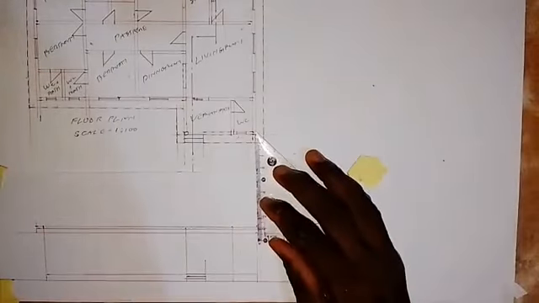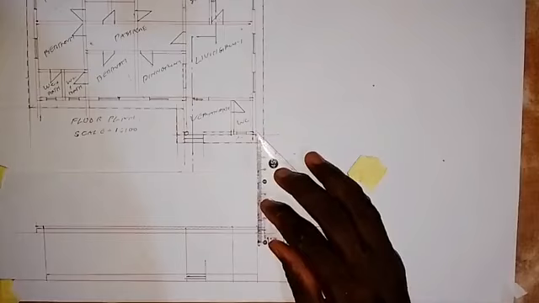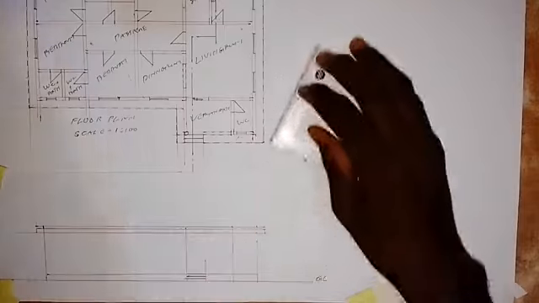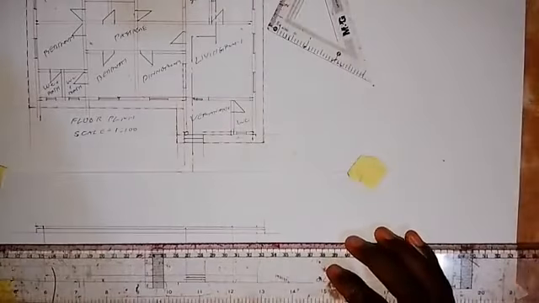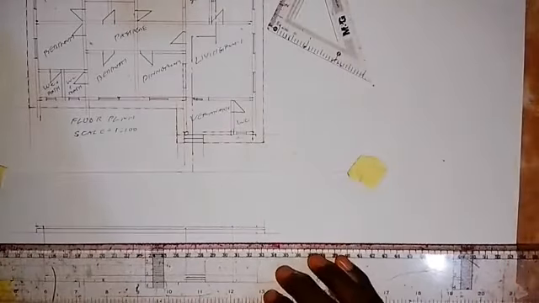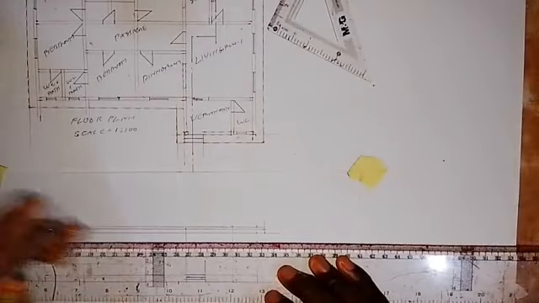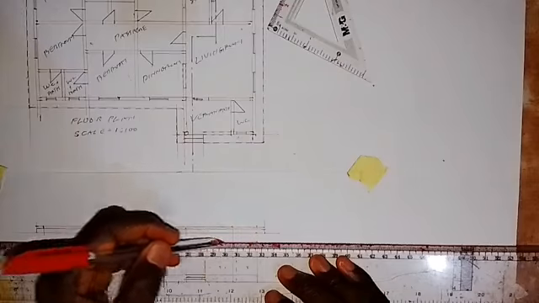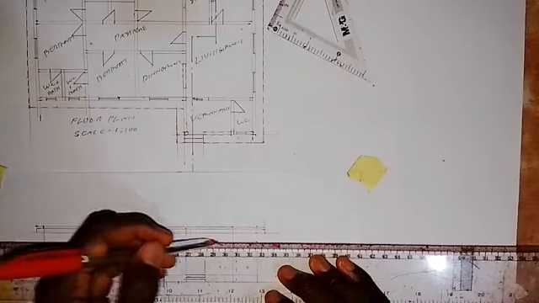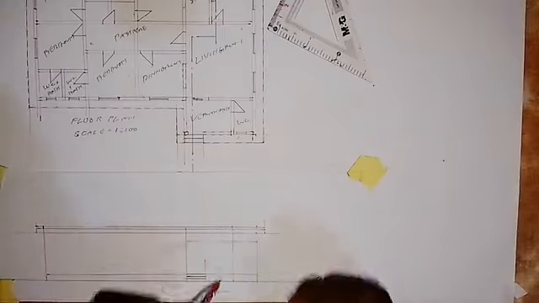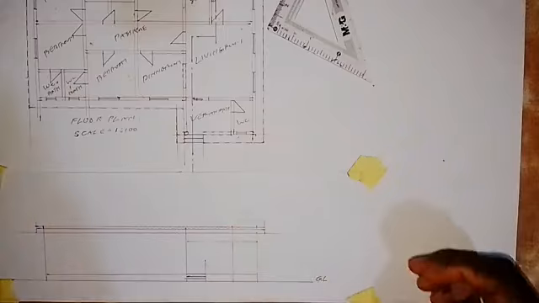So here we have 7 millimeters, and we draw a line from here to here. This covers the veranda and also this room, this water closet.